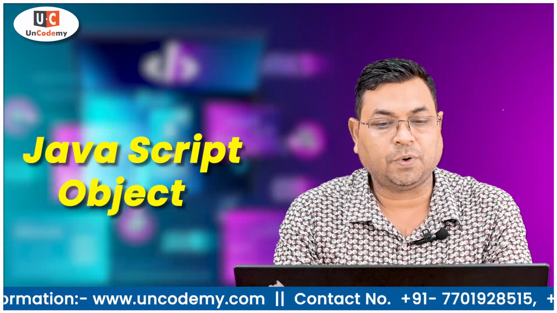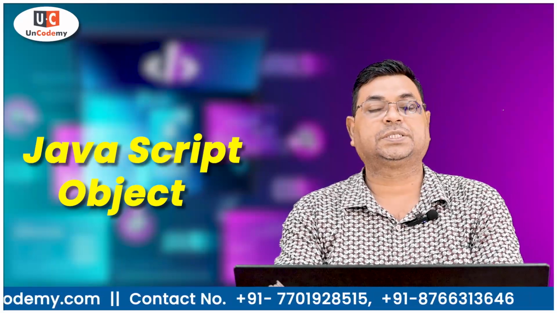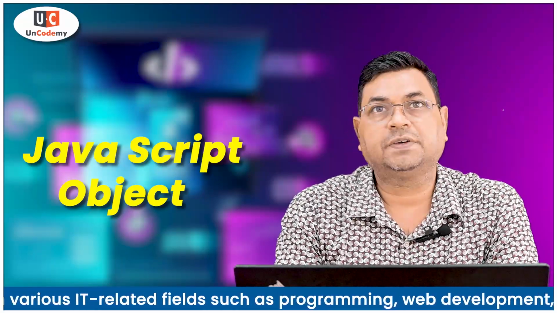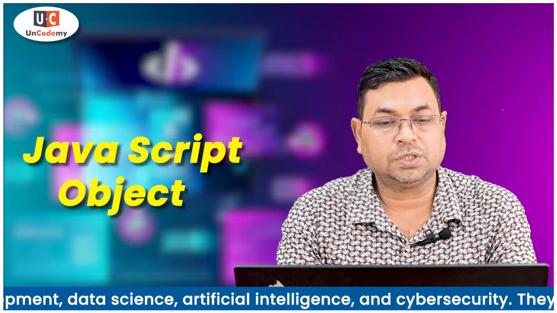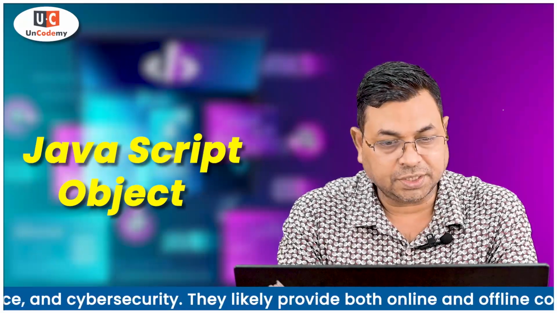Third is JavaScript objects. In JavaScript objects, we must know how objects are created and how we can extract the values from a JavaScript object. This is also one of the most important parts of React.js.